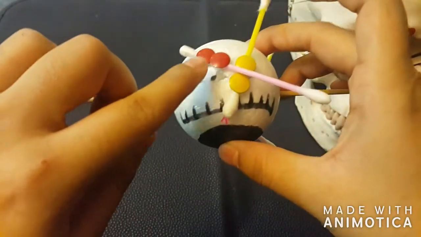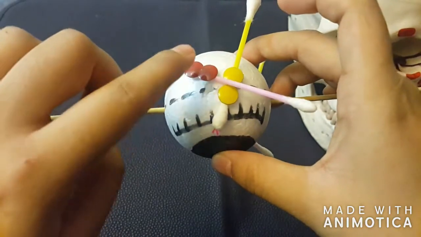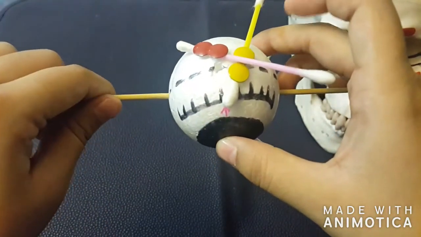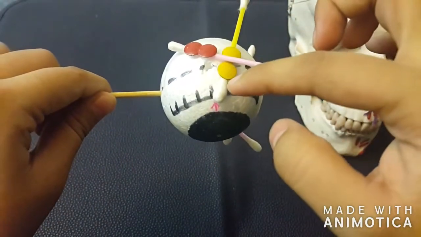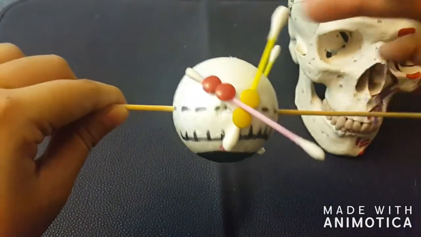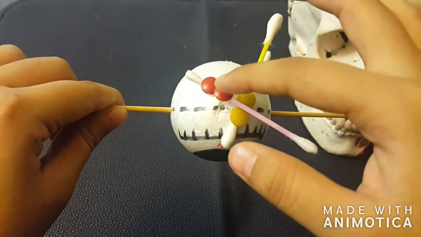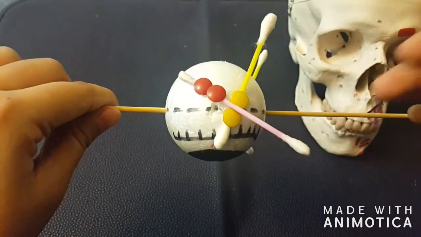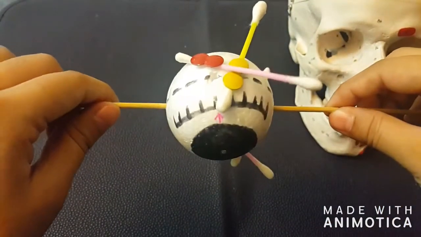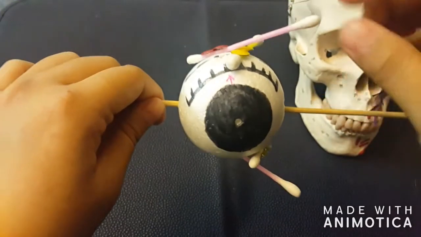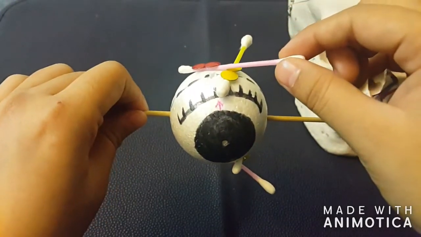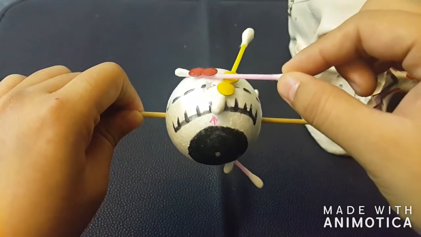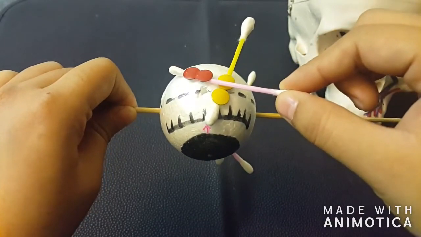Because it is attaching posterior to the equator, and that is very important. The four recti muscles attach anterior to the equator, while the obliques attach posterior to the equator, and that's why their movements are different. So again, on the horizontal axis, if I pull it, it's causing depression of the eyeball.